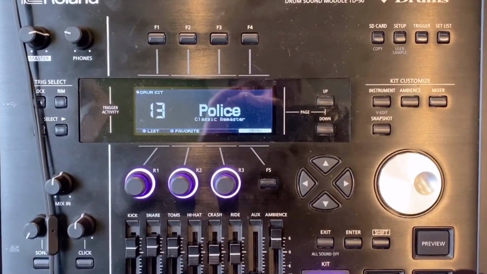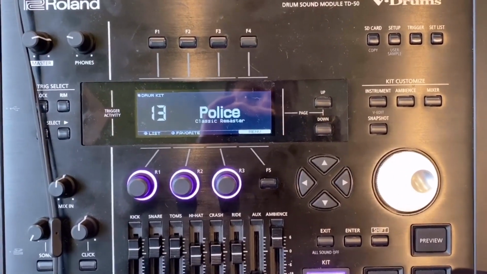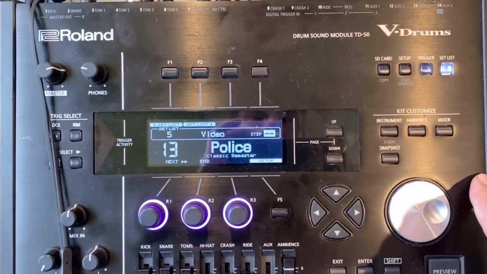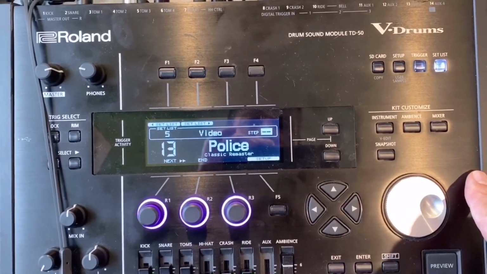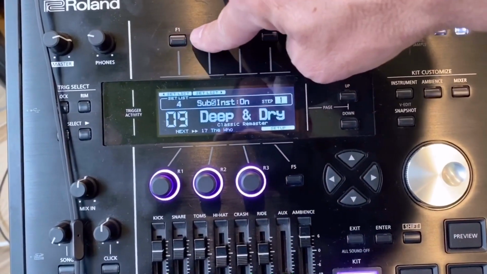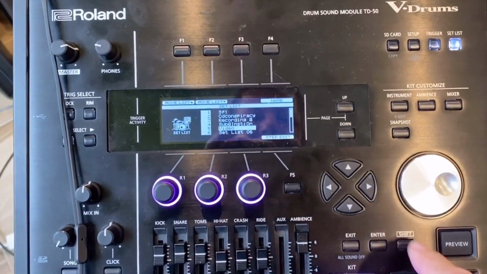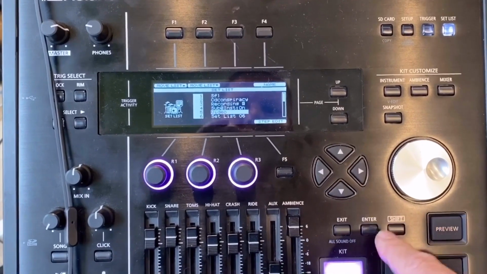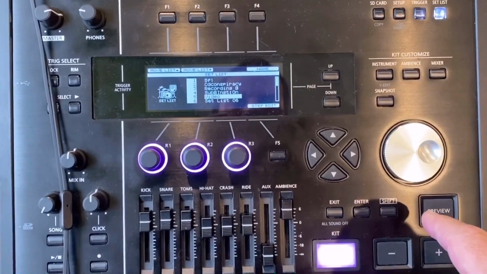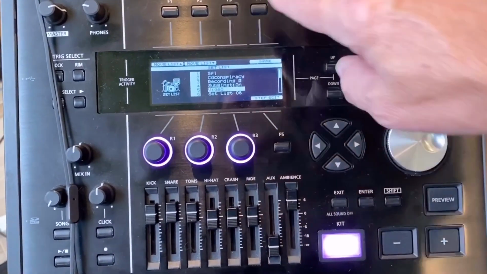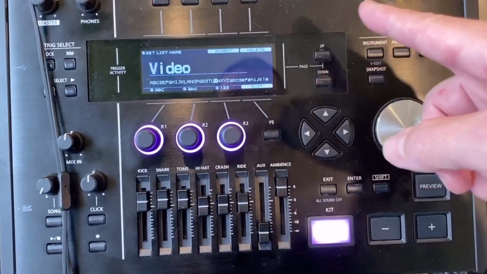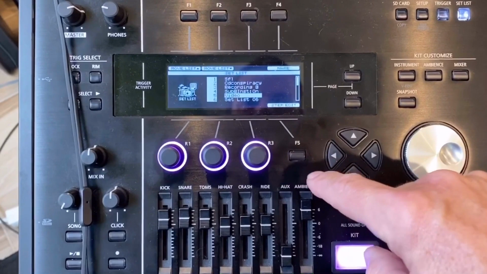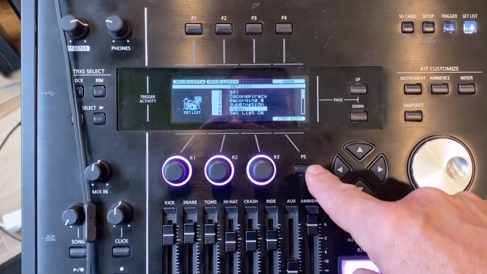Okay, so the next thing we want to do is build a set list. How we're going to do that is press this set list button, and we can scroll back and forth between different set lists, and I've already built a couple of set lists in here. But we're going to go to this video set list because that's what we're working on right now. If we wanted to change the name, we would just go up here to name and change it. But we don't want to do that. We just want to add some drum sets to it.